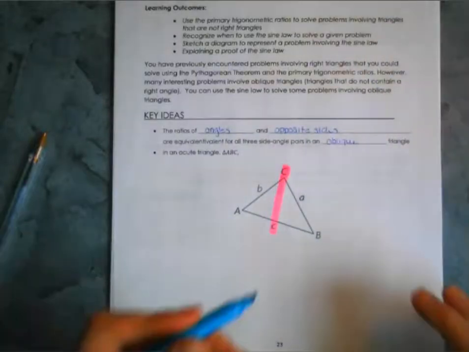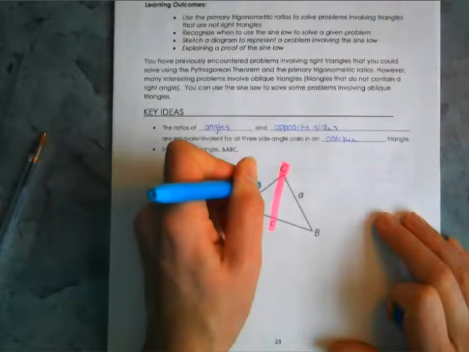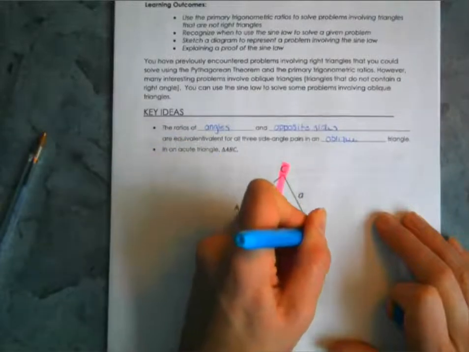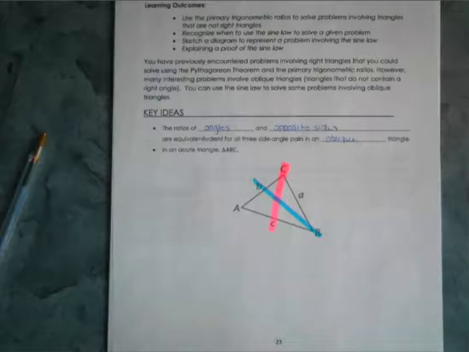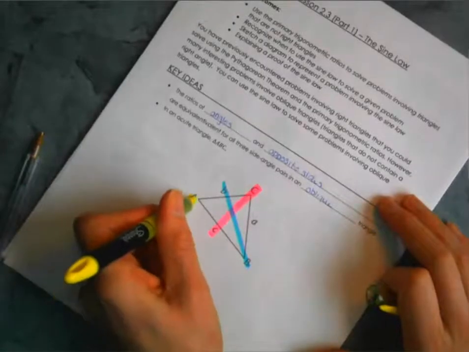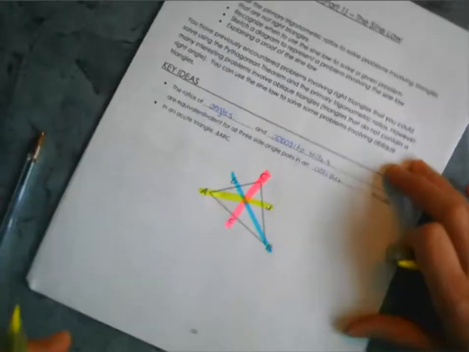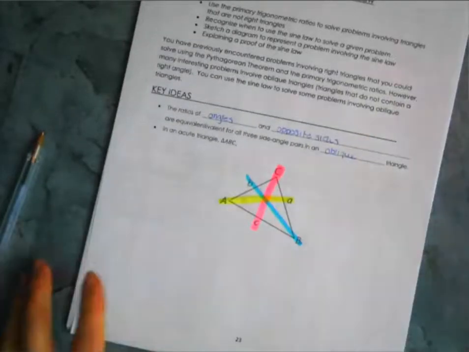Same thing here: if we have side B, which is lowercase, if we go straight across from it, we're going to find angle B. And last of all, if we have angle A here, we go straight across to find side A. That wasn't a very straight line, but you get the general point.